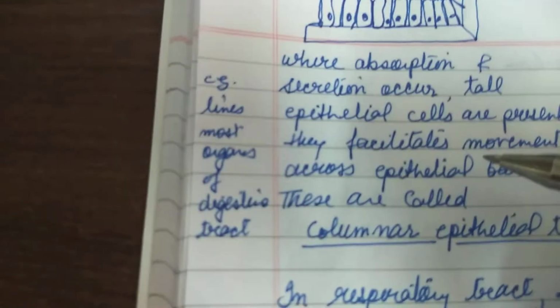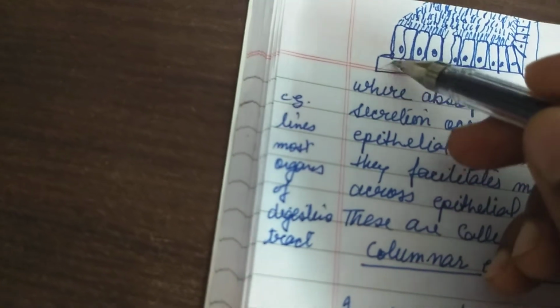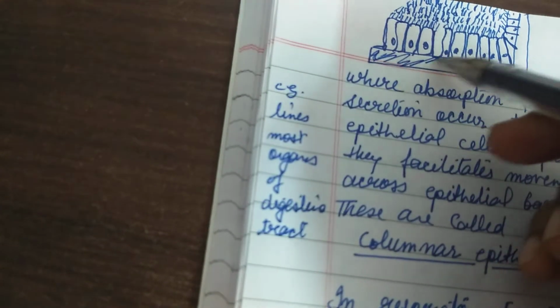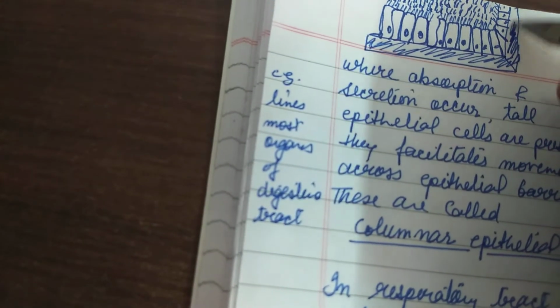Now another one is, in the body we know absorption occurs, and secretion also occurs. Clear? So where there are absorption and secretion, the cells are column shaped. These are tall cells on the same fibrous basement membrane or layer.